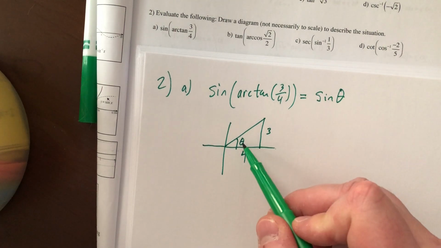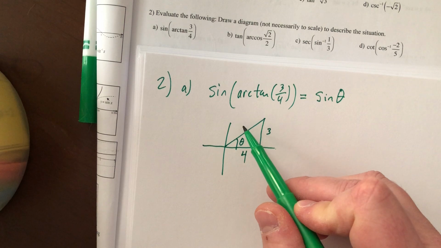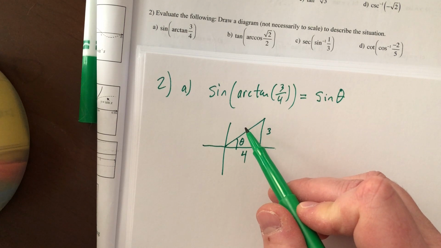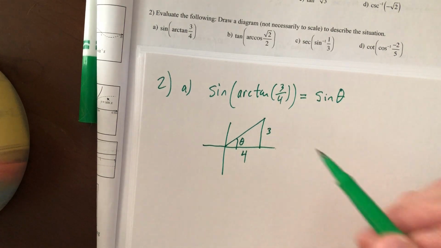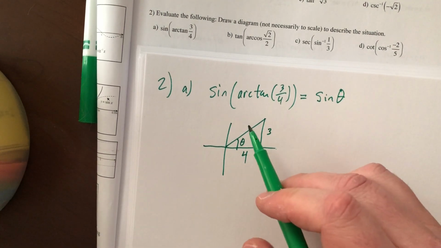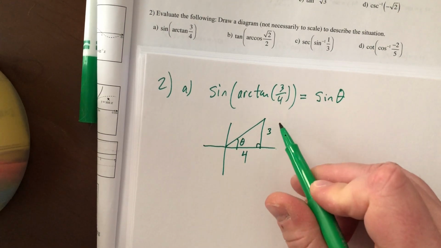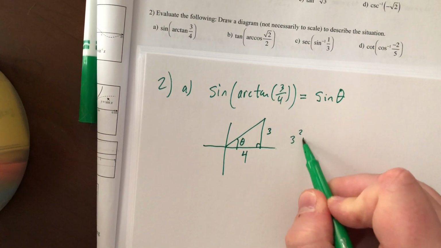Well, sine of this angle, using SOHCAHTOA, is opposite over, oh, I don't know my hypotenuse. It's all over. I quit. No, just kidding. This is a special right triangle. We know the hypotenuse if you know your special right triangles. If you don't remember it, well, hey, use the Pythagorean theorem.